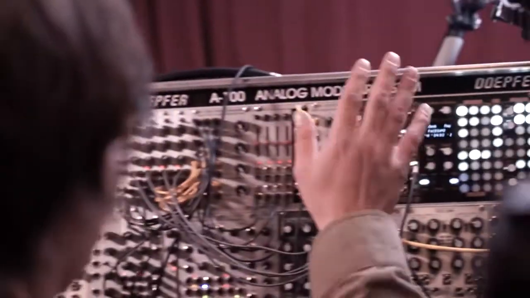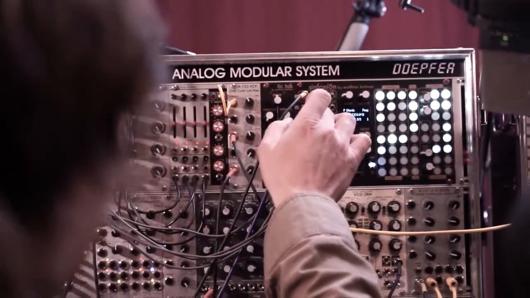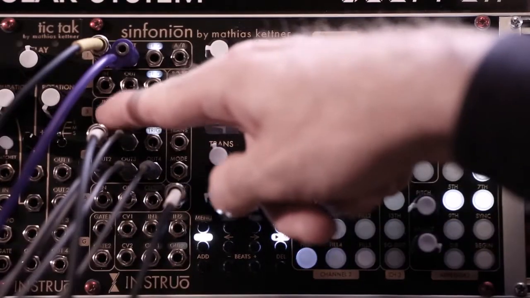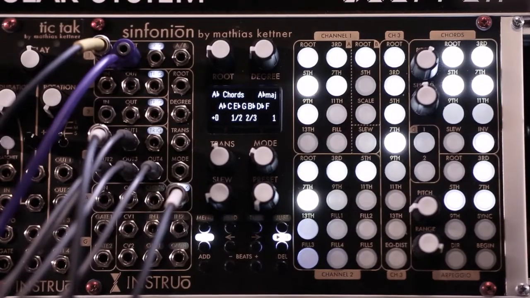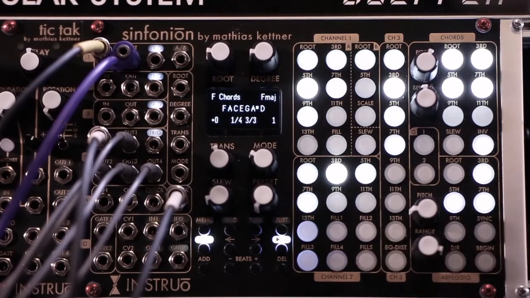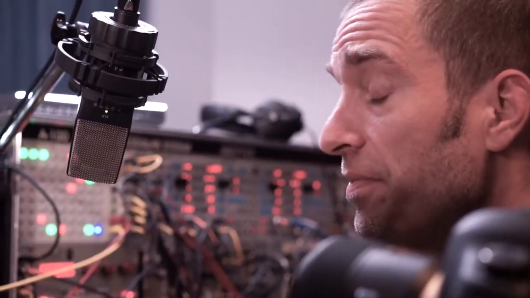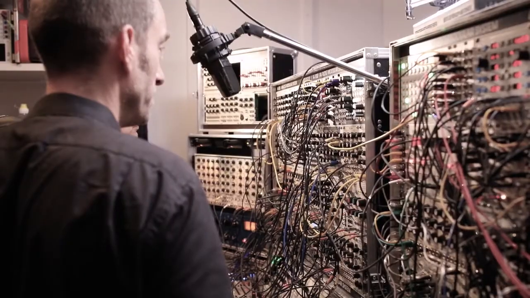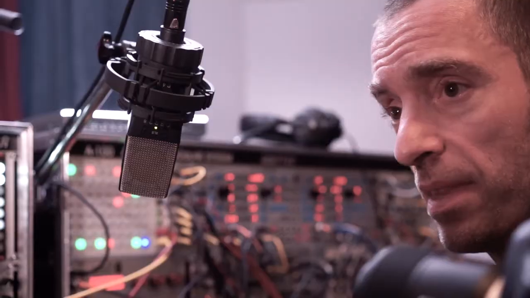And it quantizes everything, every kind of CV that comes in. We still have 2 channels left here, which will also be quantized into the same scales. The second channel is here, and the third channel is here. And then we still have the arpeggiator. Maybe we can try out another synth.